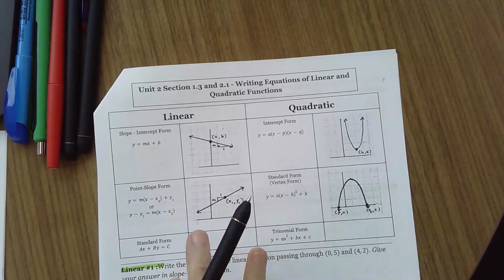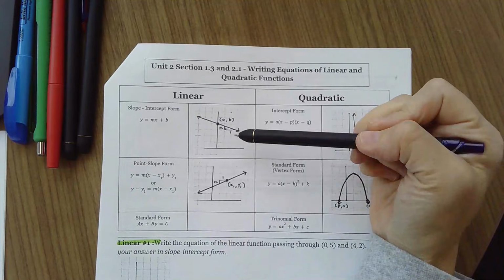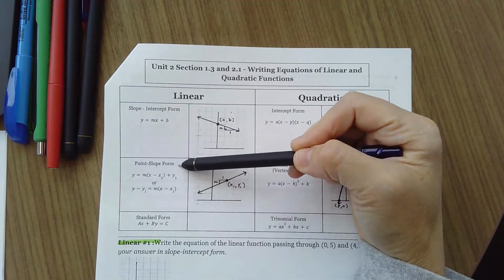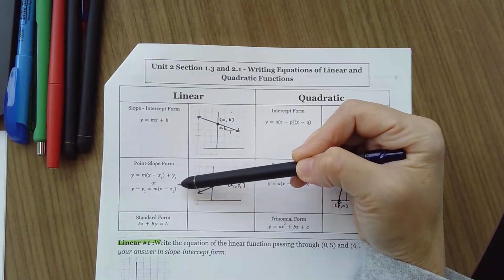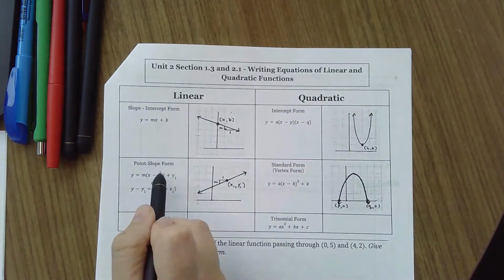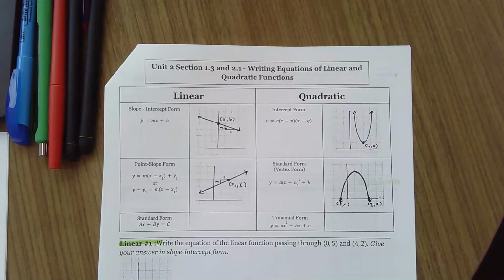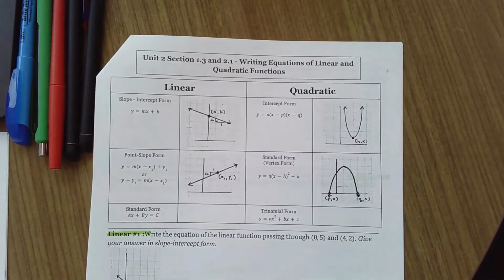So with linear functions, just a quick reminder, we have y equals mx plus b, which is your slope-intercept form. There is also the point-slope form of an equation; either one of those would work. If you're not familiar with that one, I will walk through a couple of examples with it. And then of course our standard form equation, which is also called trinomial form: ax plus by equals c. Negative slope, positive slope, rise over run, all those good things.